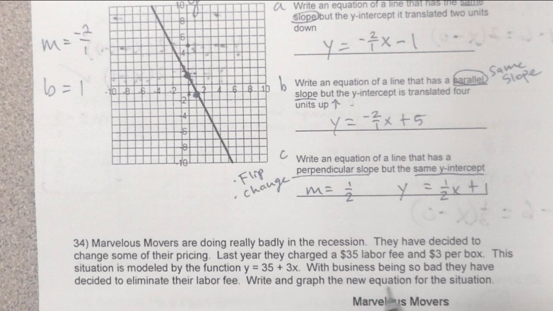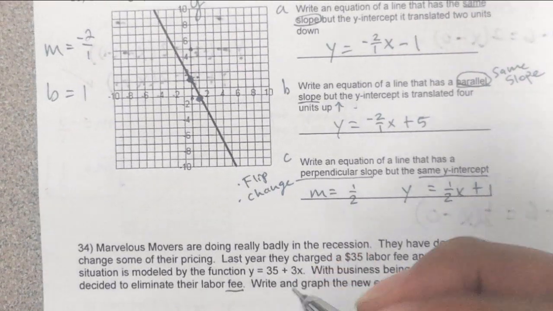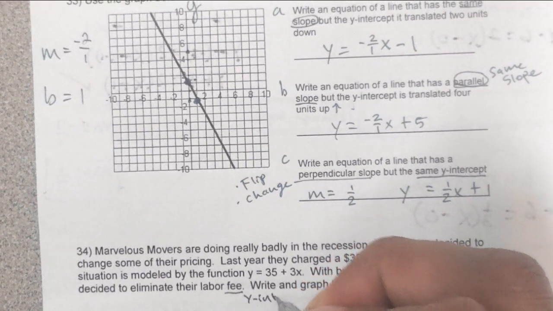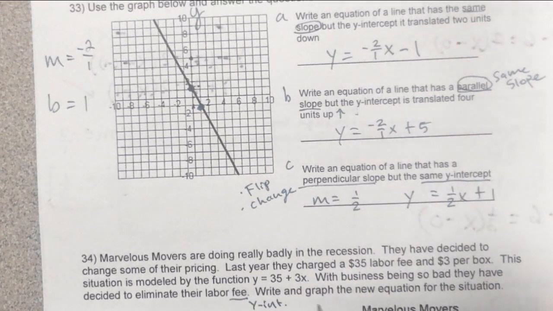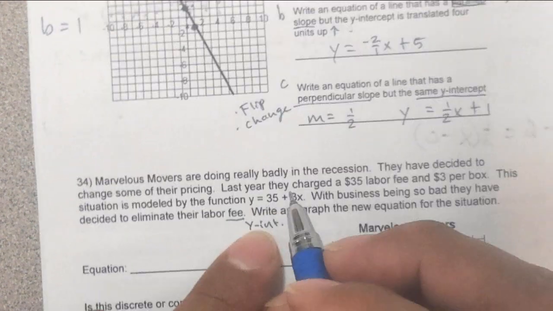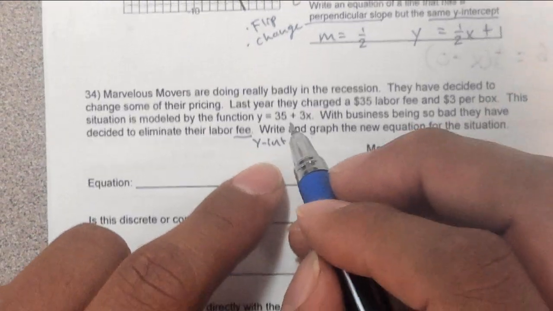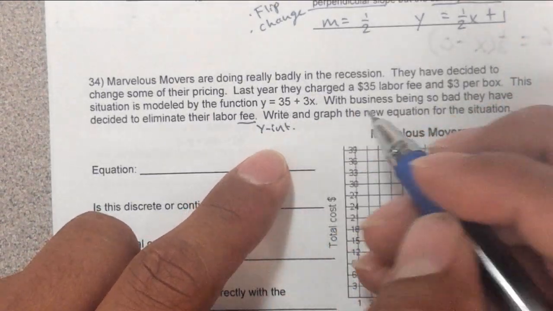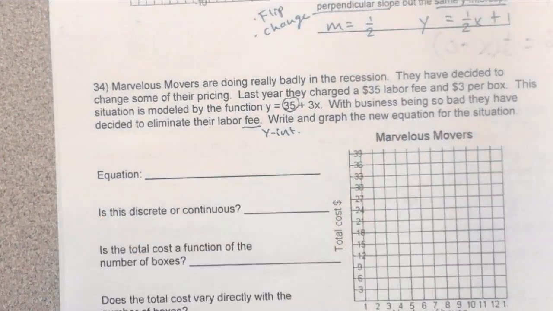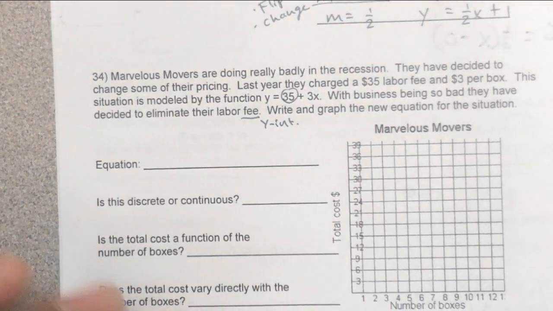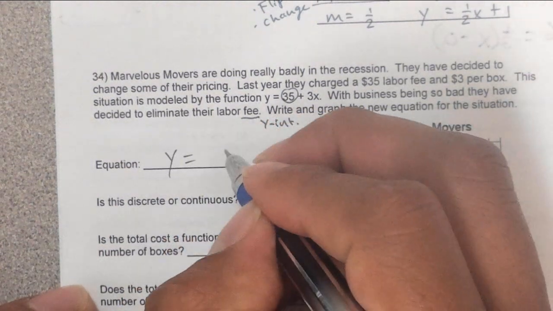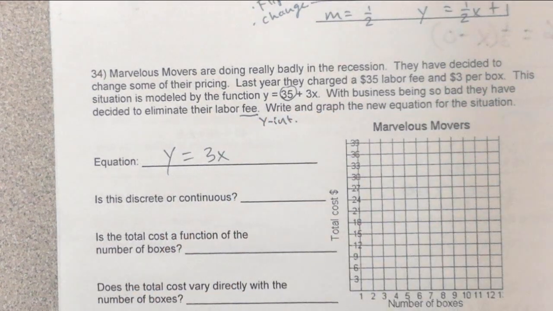With business being so bad, they have decided to eliminate their labor fee. So they're eliminating the labor fee. Remember, every time you see a fee, it's usually the y-intercept. Write and graph the new equation for the situation. Okay, so if we are eliminating the y-intercept, we have to eliminate the number that is alone. This is the y-intercept. We have to eliminate this one. So what is the new equation if we eliminate that one? The equation is y equals 3x.